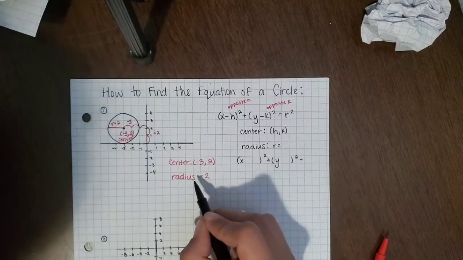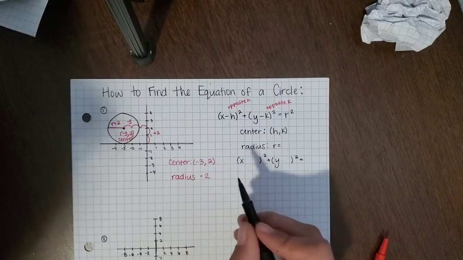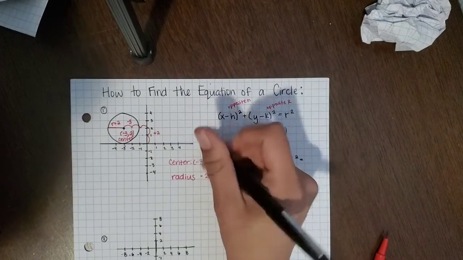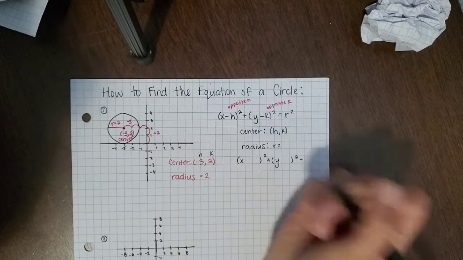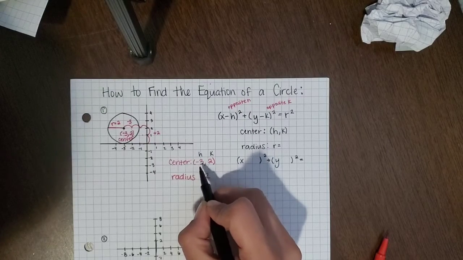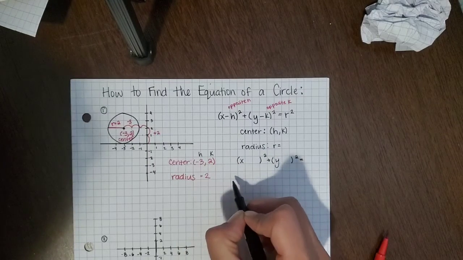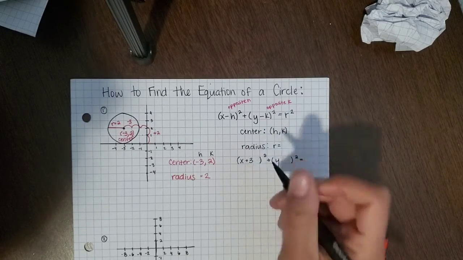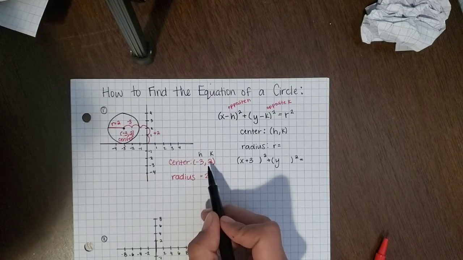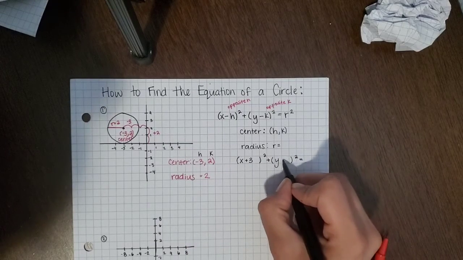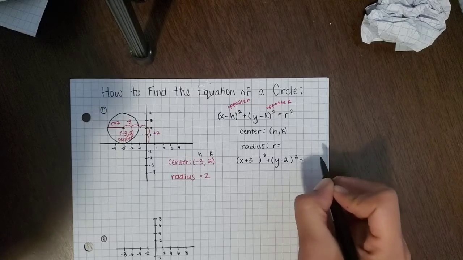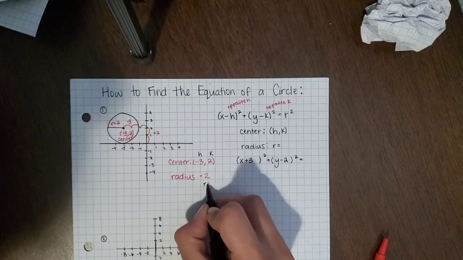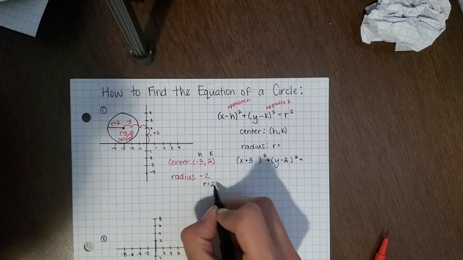So now let's look over here and see the data that we found from our graph. So here, let me label these. This is my h, this is my k. My h here is negative, so that means that when I plug it into my equation, it's going to be positive. So I'm going to have plus 3. My k here was positive 2. So when I plug it into my equation, it's going to be negative 2. And this is my radius. This is just r is equal to 2. My radius is represented here.